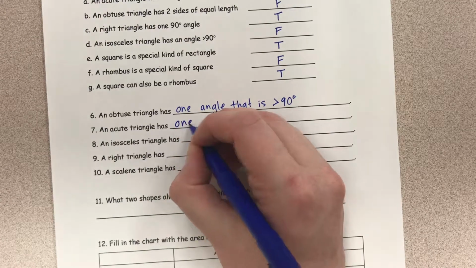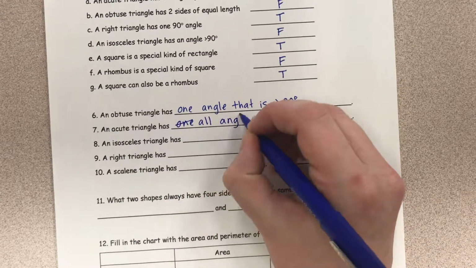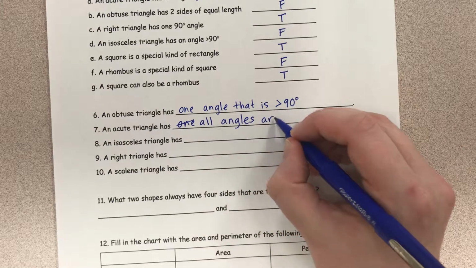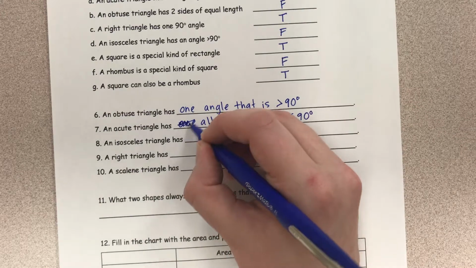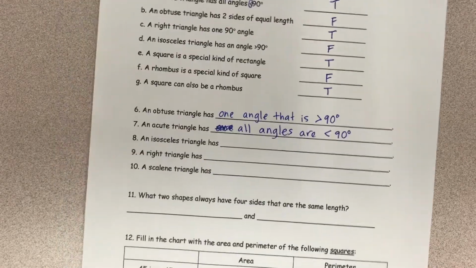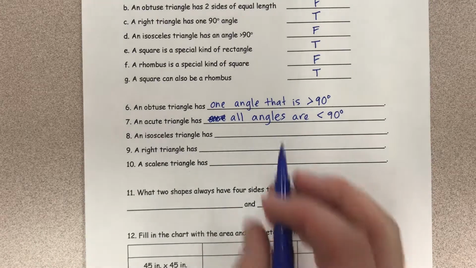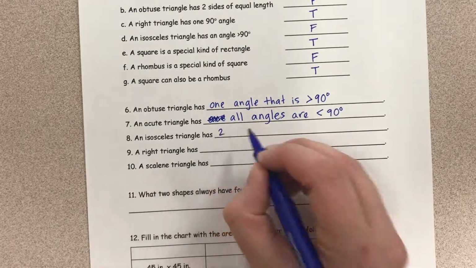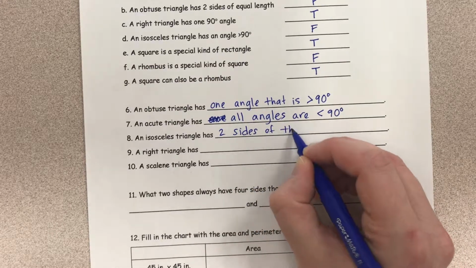Okay, an acute triangle has one, or actually all angles are less than 90 degrees. I'm going to cross off that 1. All angles in the acute triangle are less than 90 degrees. An isosceles triangle has 2 sides of the same length.